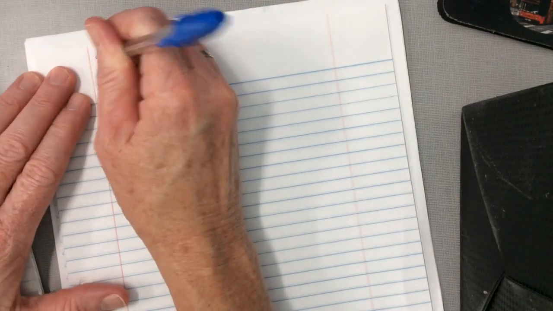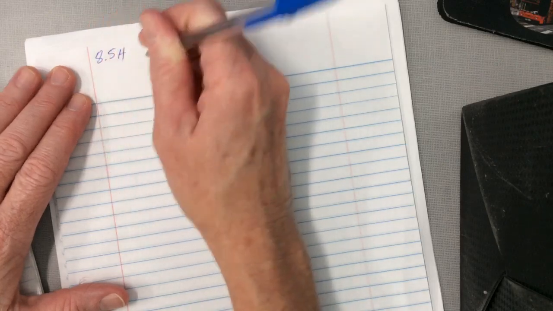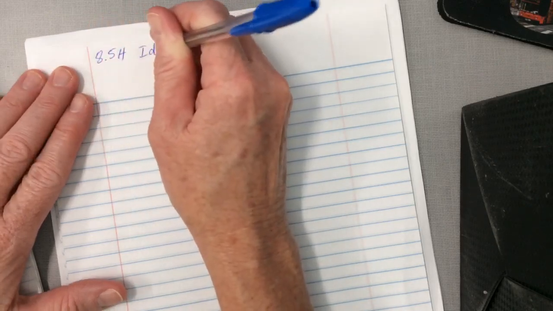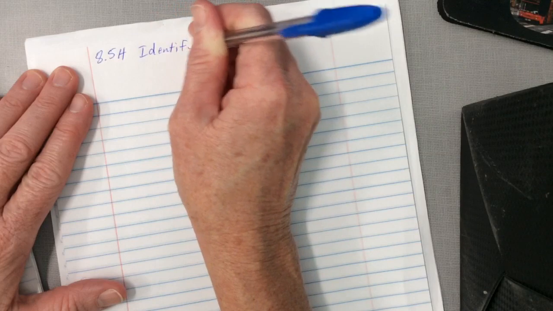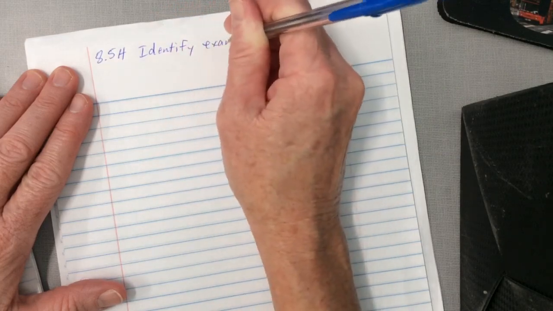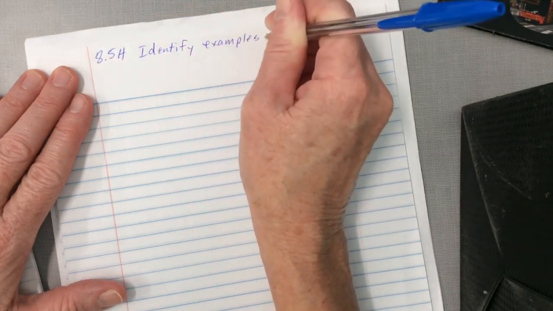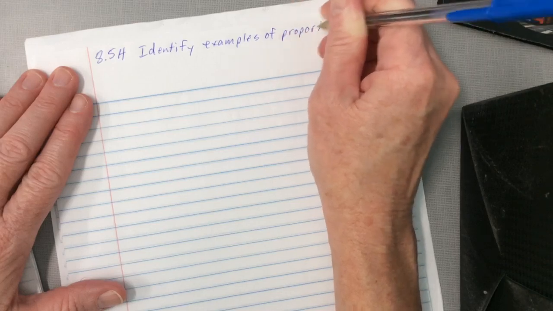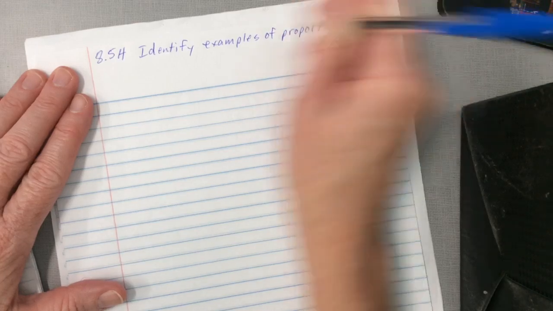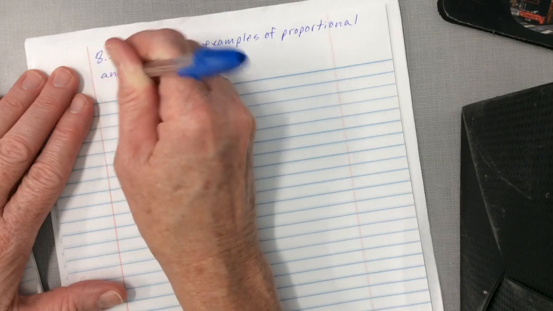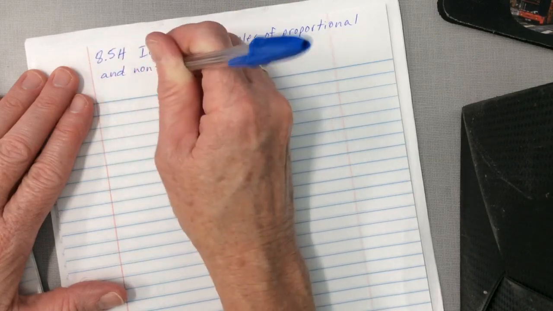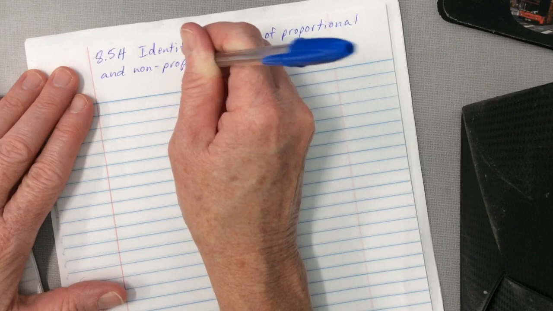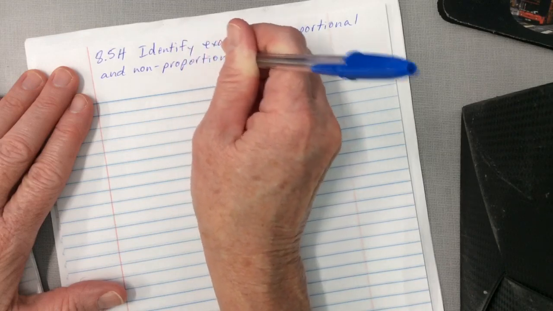Hey guys, this is the notes for 8.5H. We're going to identify examples of proportional and non-proportional functions.